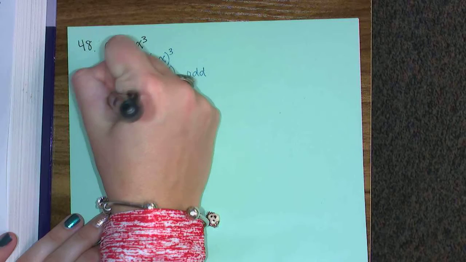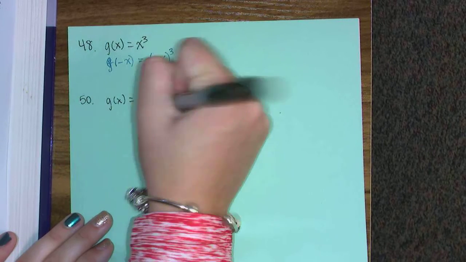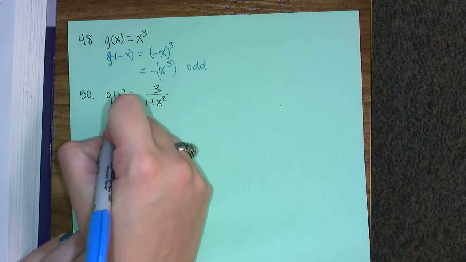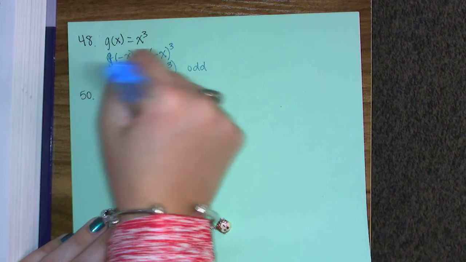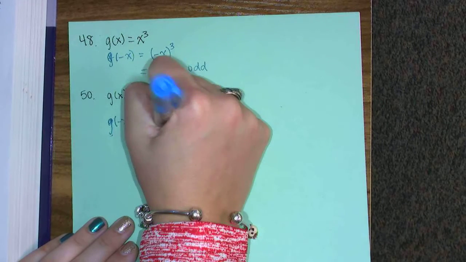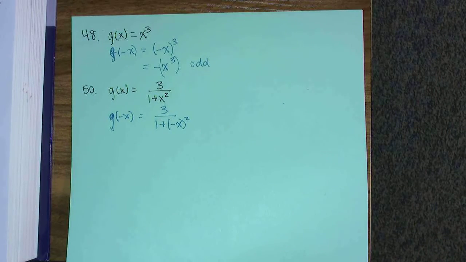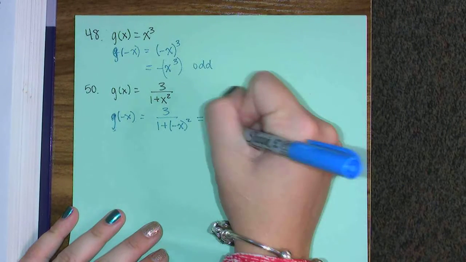G of x is equal to 3 over 1 plus x squared. So I still plug in negative x. So I get 3 over 1 plus, and then in parentheses, negative x squared. Which then gives me 3 over 1 plus x squared.